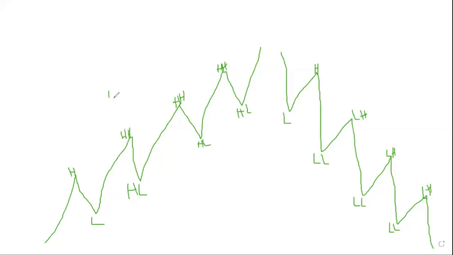So this right here is an uptrend. This down here, on the right side, is a downtrend. Guys, are we together up to this point?